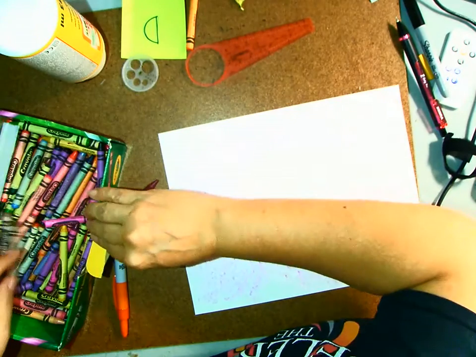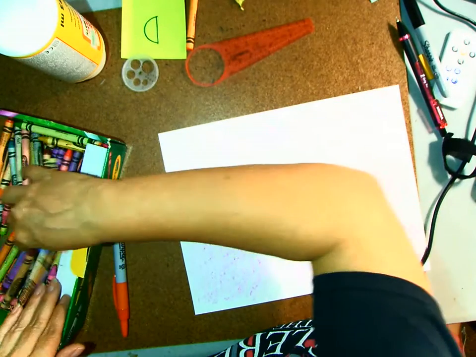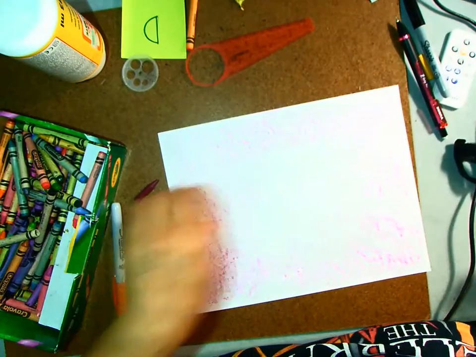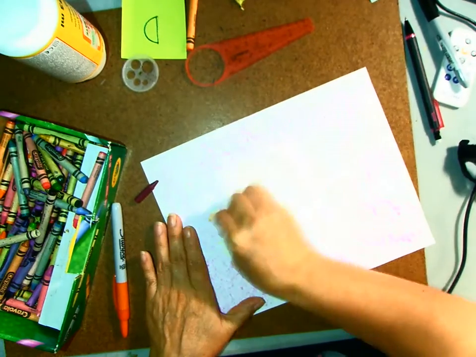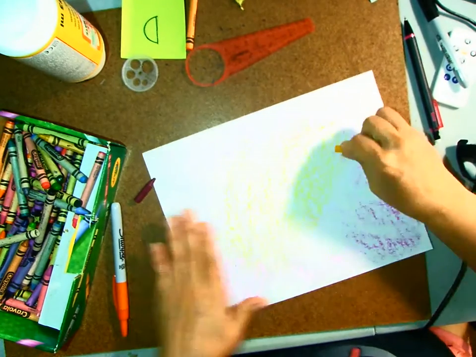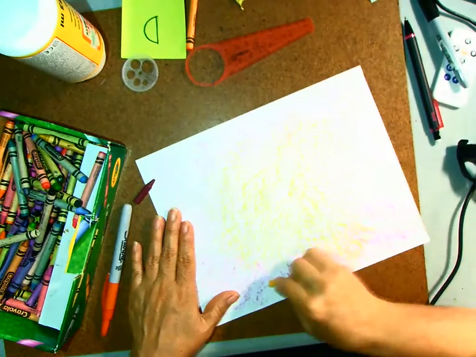Let me see, I had a yellow one right here, it is running around. And so now I'm gonna go in with this yellow one, kind of getting this in here.